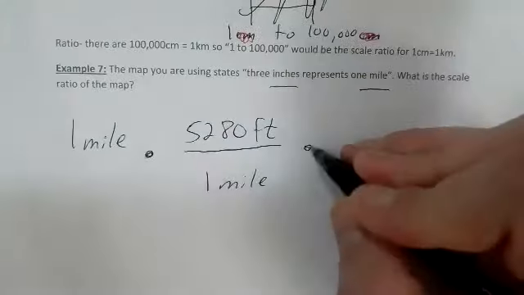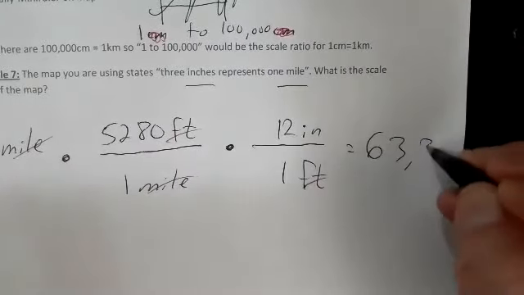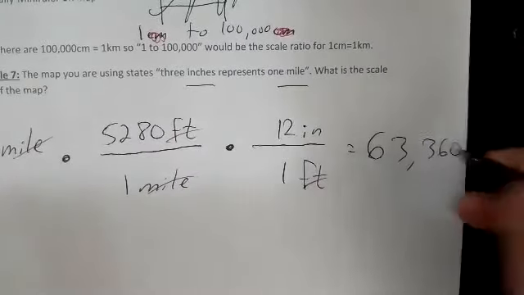And so the next thing, we're going from miles to feet, and then we can go from feet to inches. There are 12 inches in 1 foot. This should simplify out, just to double check. Simplify out those units, and we should be left with something in inches. If we multiply 5280 by 12, we get 63,360.